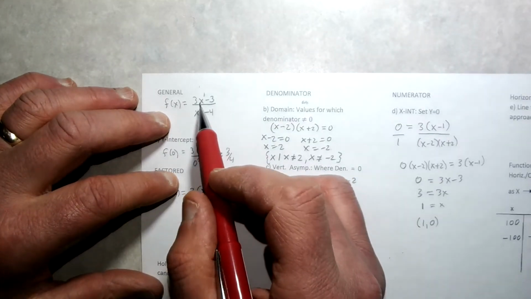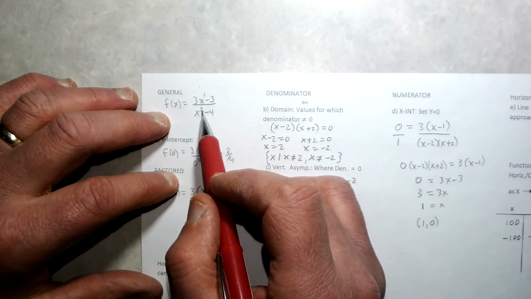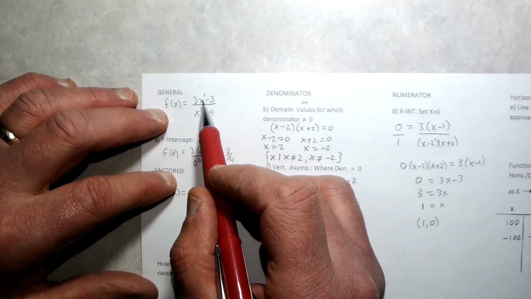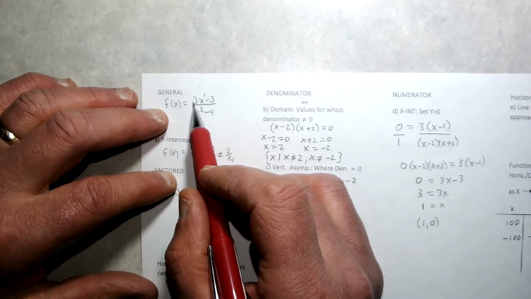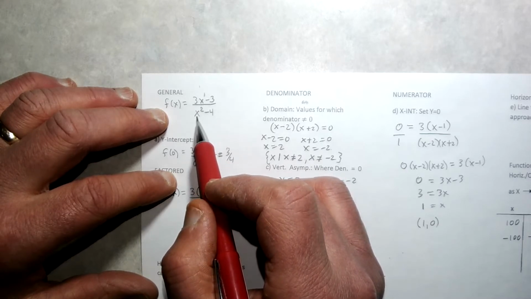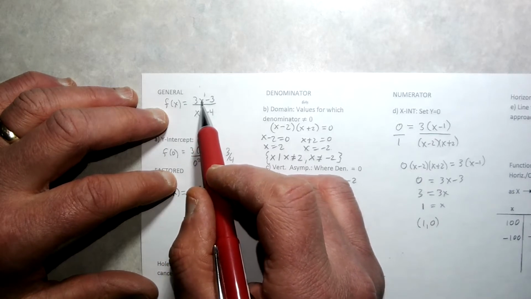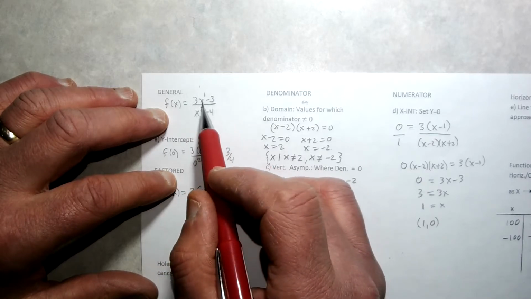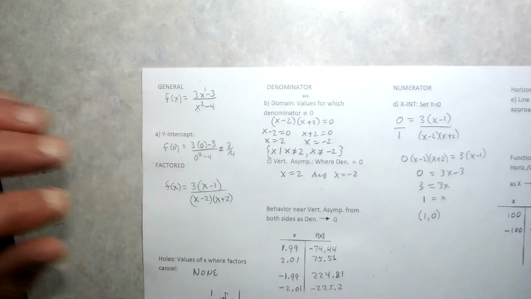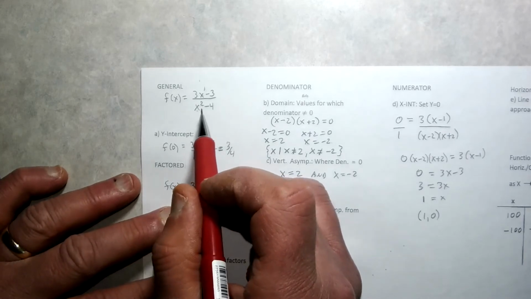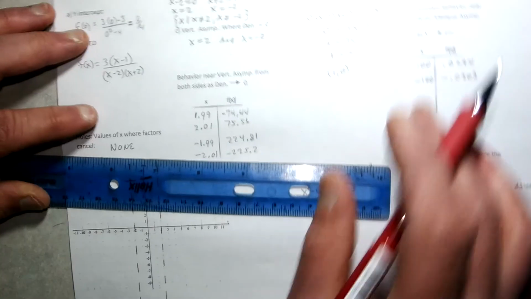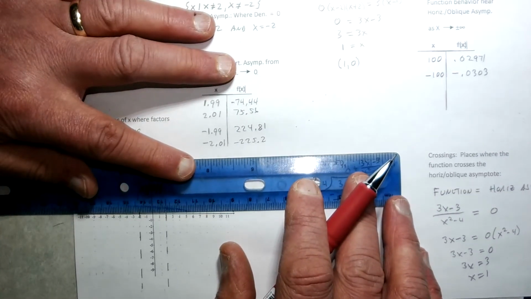Well, it turns out anytime this degree is smaller than this degree, if you started putting big values of x in here, for example, if I put 100 in here, this would be 300, but over 100 squared. It's going to end up tending to 0, because the bigger the value, the smaller the fraction, because this is getting squared in the bottom while this is only being multiplied by 3. So any proper rational function has a horizontal asymptote at 0. In other words, the x-axis is where this function will eventually follow.